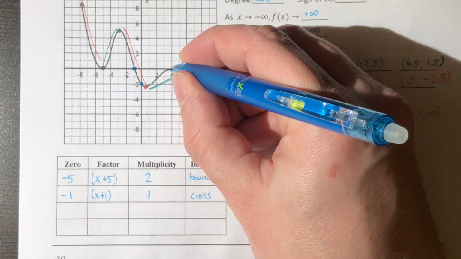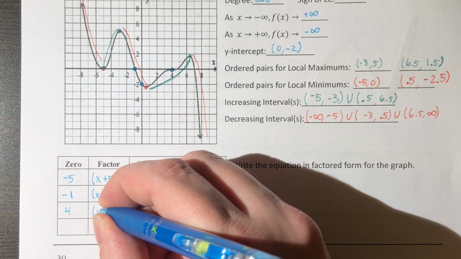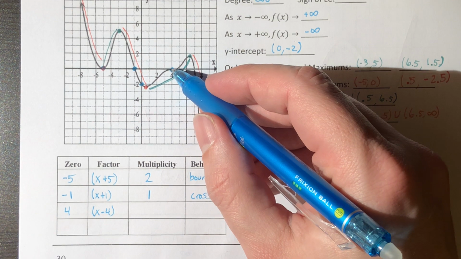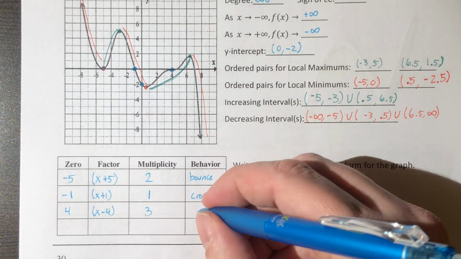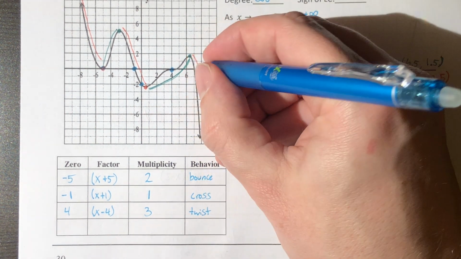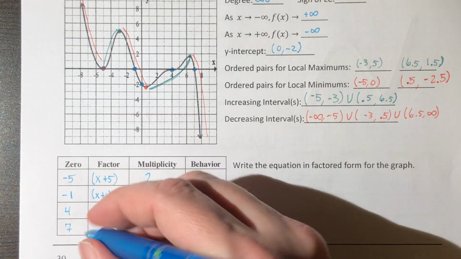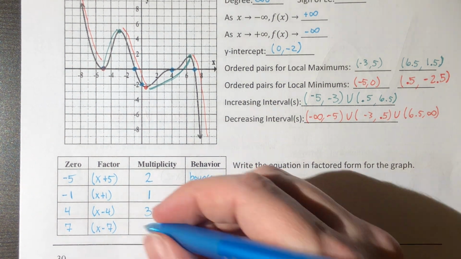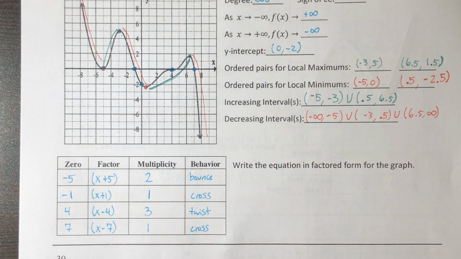My next 0 that I have happens here at 4. So the factor for that would be x minus 4. It stays there for a little bit before passing through. That's a multiplicity of 3, or a twist behavior. Then I have another 0 at 7, which the factor would be x minus 7. That's a multiplicity of 1. It just crosses right through.